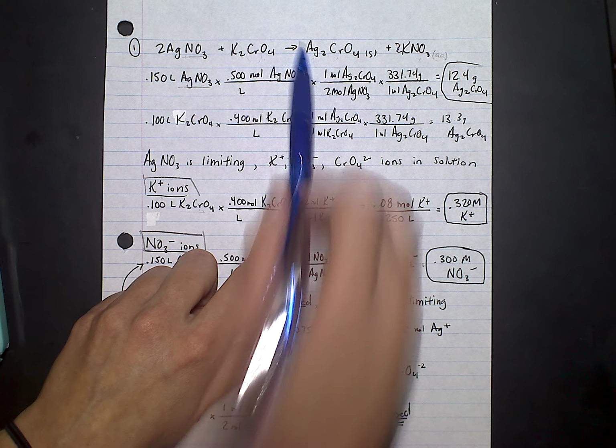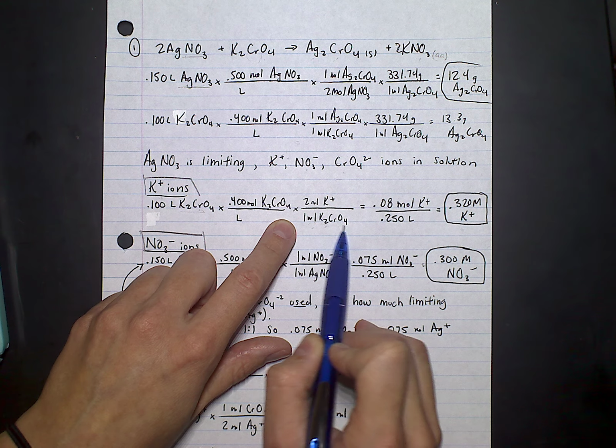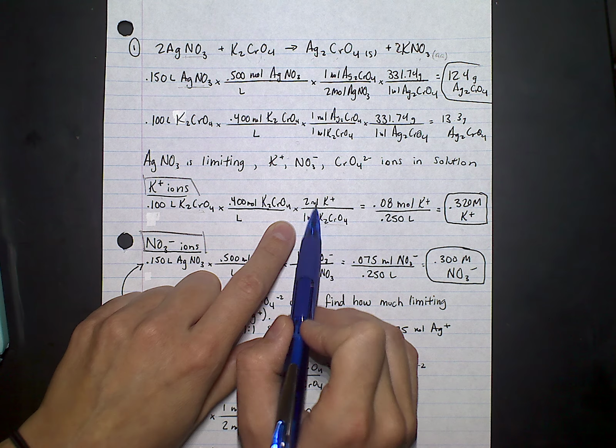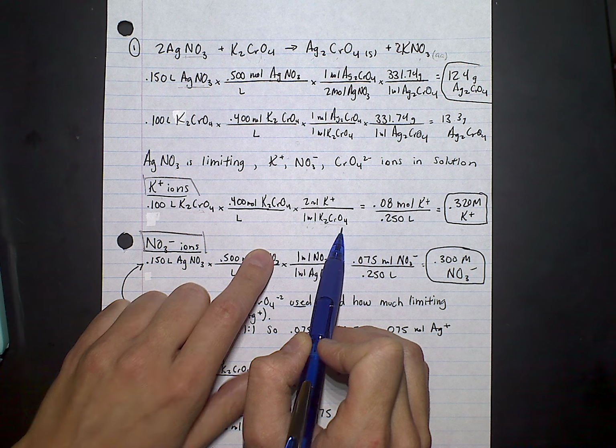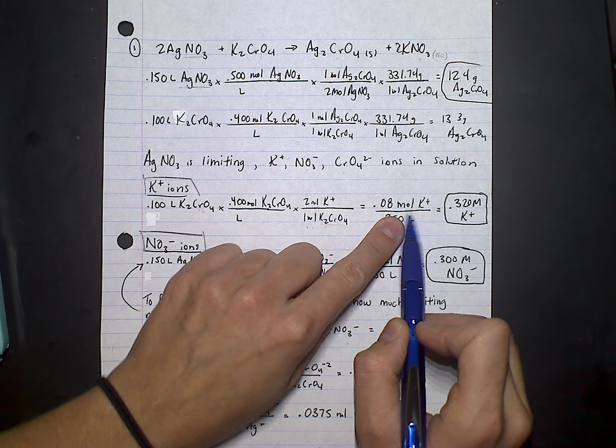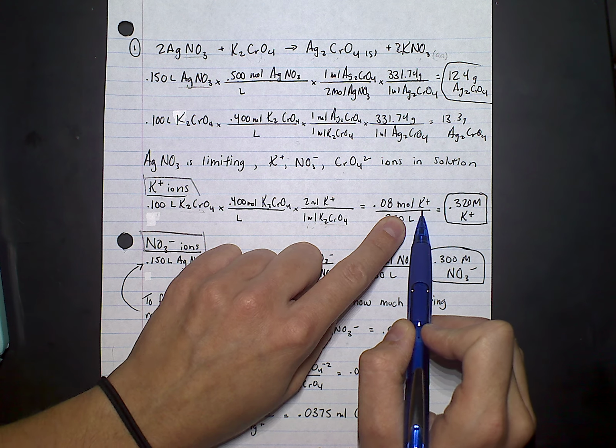It does not come from the equation up top. It comes from within this compound. Okay, so from within this compound, I know that I have 2 moles of K plus for every 1 mole of K2CrO4. So that tells me then, if I multiply all this out, I will have moles of K plus. Are there questions so far?